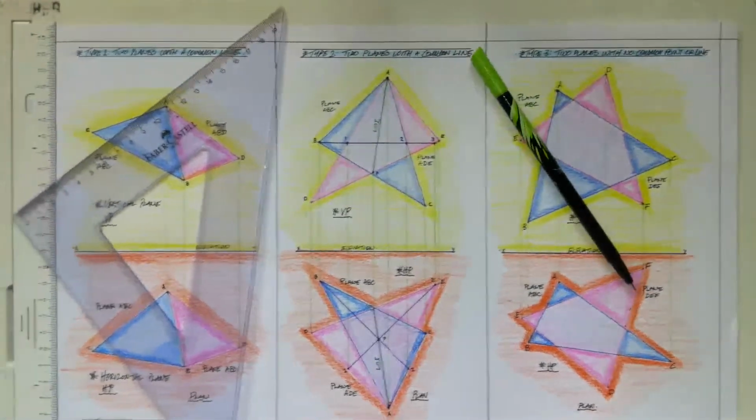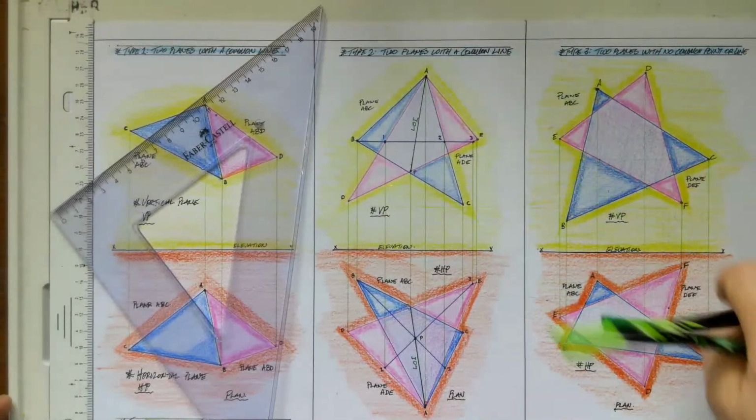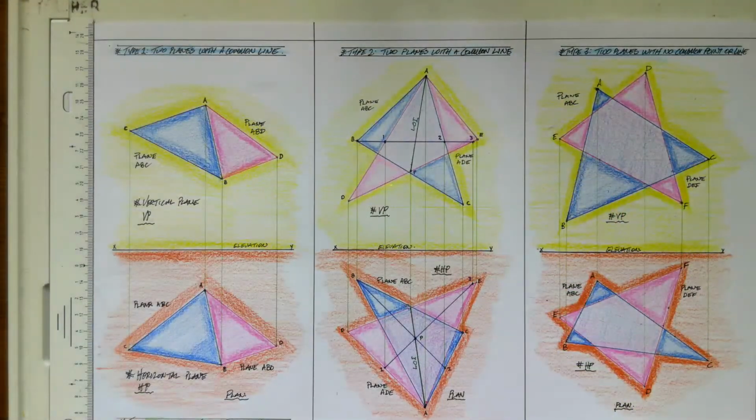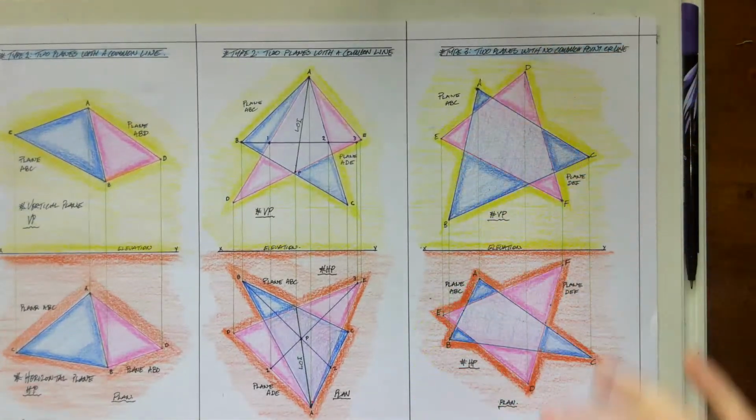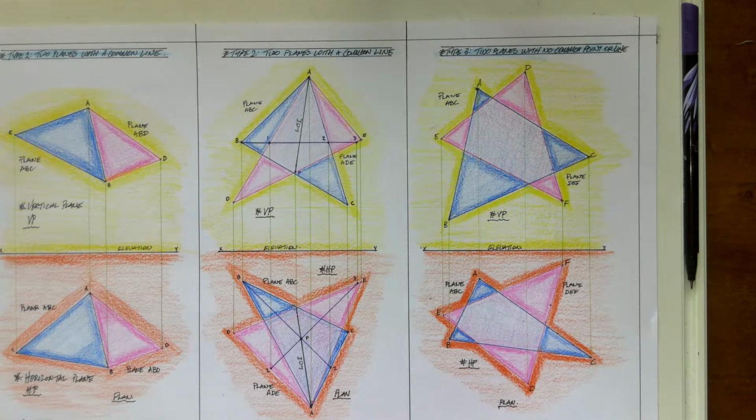So I'm just going to focus in on the side over here. The type 3. 2 planes here, ABC and DEF, and the thing that these planes have in common is that they have nothing in common other than that they're both planes. Okay, we've no common point that they share, and we have no common line that they share.